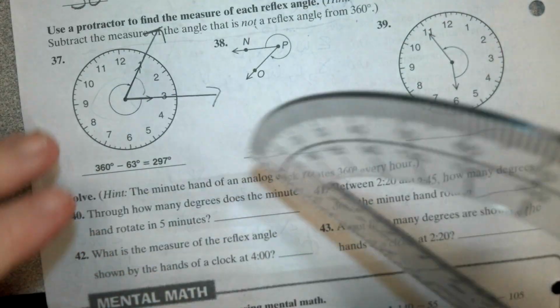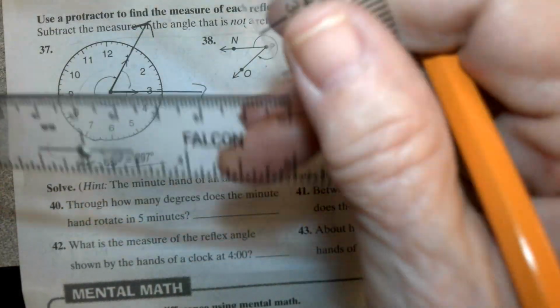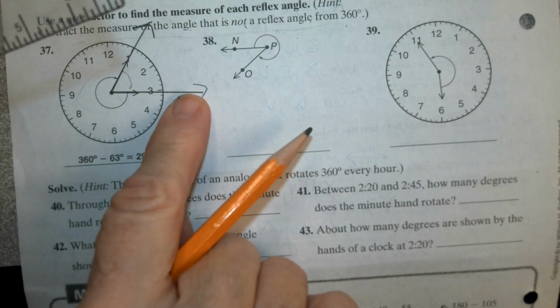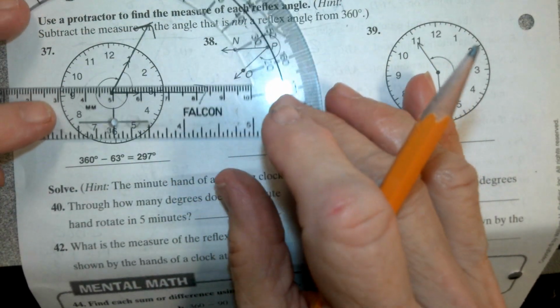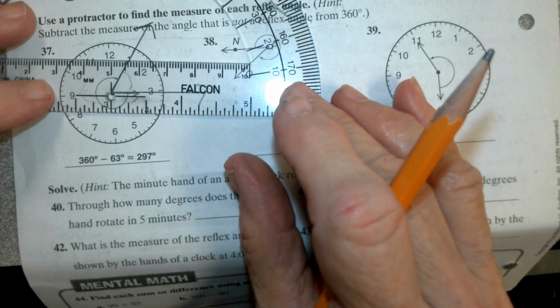Okay, so 50 is way off. So let's go ahead, extend your lines. I was on number 58. Yeah, I'm not going to do those. I'm sorry, I'm going to do the example.